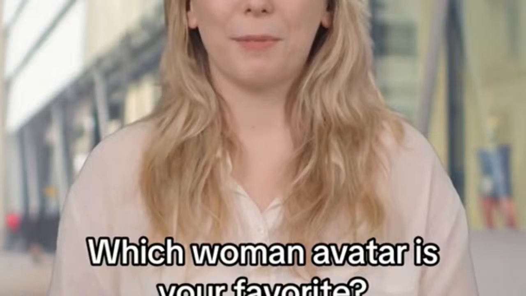AI avatars ready to help you create amazing content. That's right. With HeyGen, you can pick an avatar in any age or ethnicity to suit your vibe. And get this, we each speak over 20.